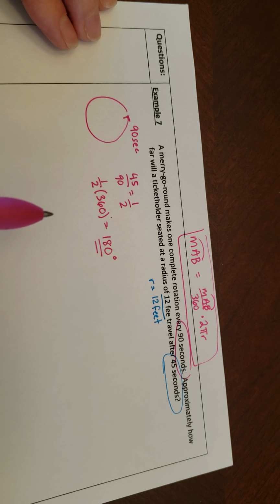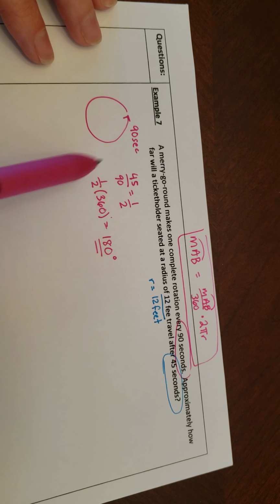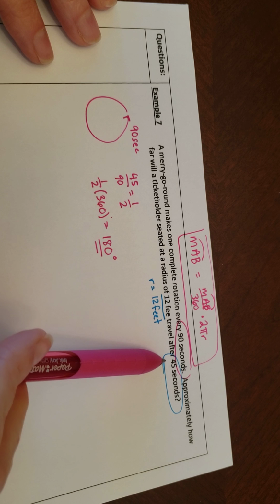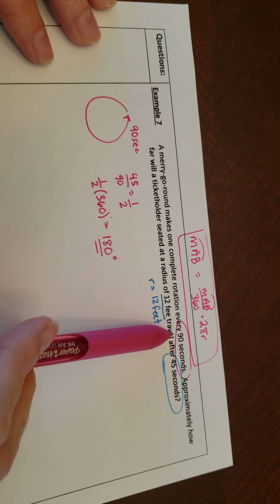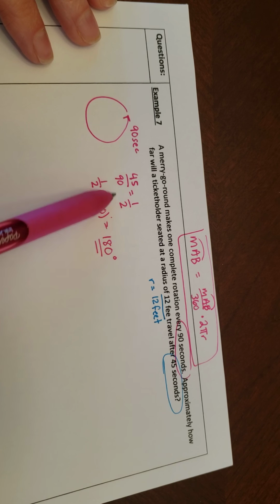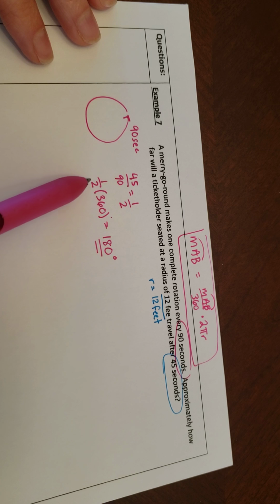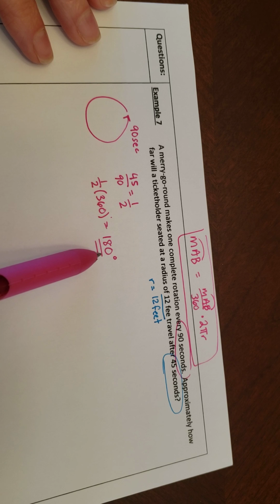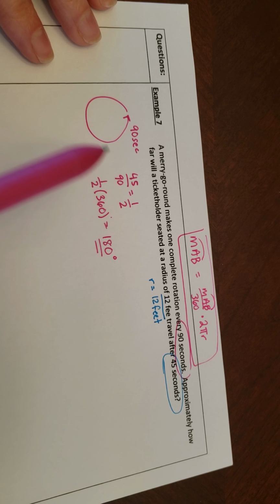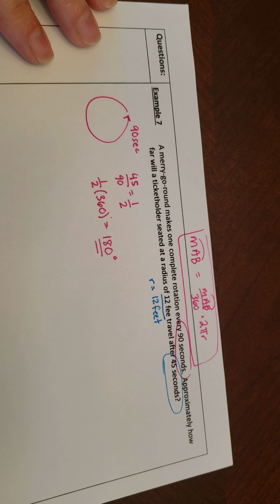On homework, the numbers are not this nice, so it won't be as easy, but the process is the same. They're going to say a certain amount of seconds, divide it by the total number for the rotation. That gives you how much of the circle you're covering, and then times that by 360 to get the actual degrees. Now that we have the degrees, now we can go ahead and use our formula.